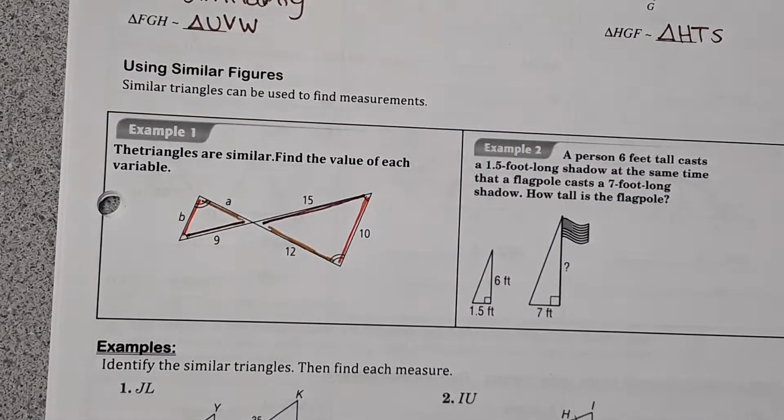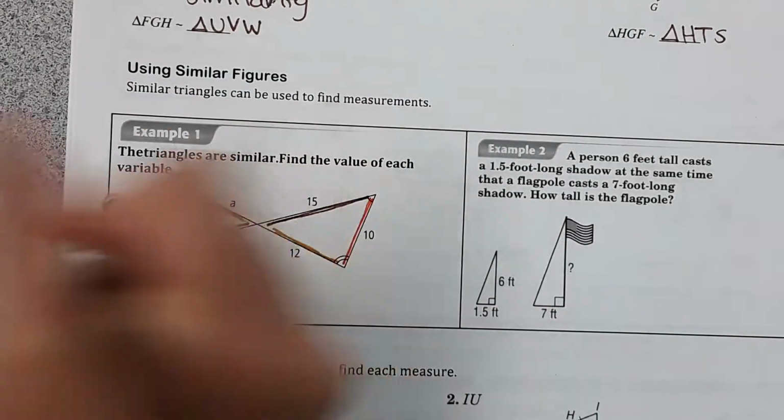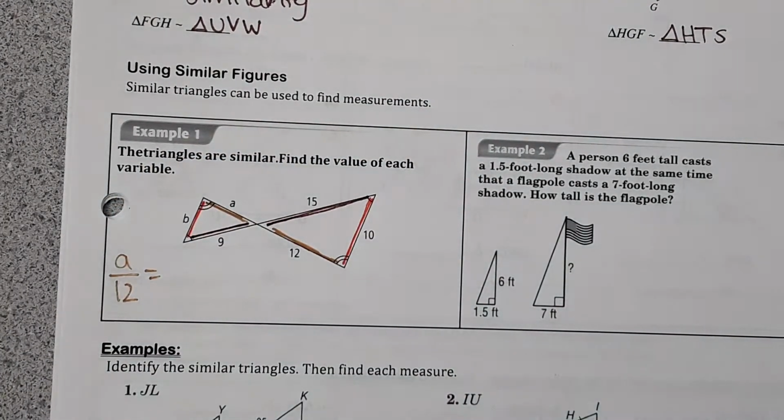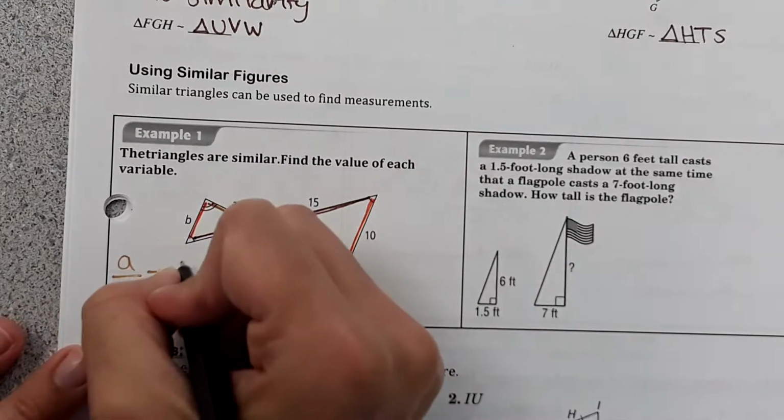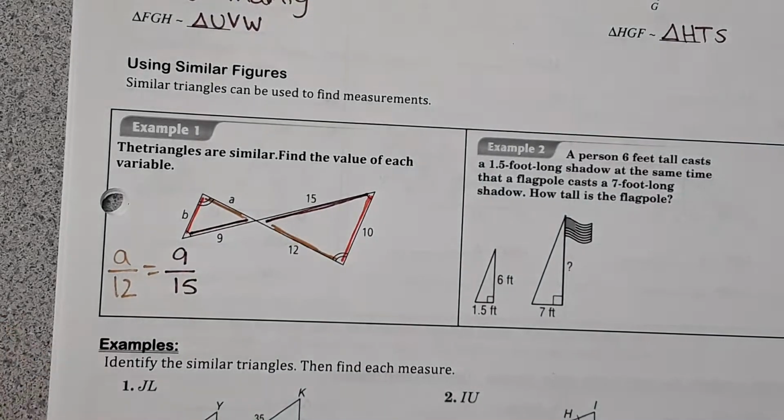Okay, and then I can set up the proportions. I'm going to do A over 12 equals 9 over 15. And then use cross multiplication.